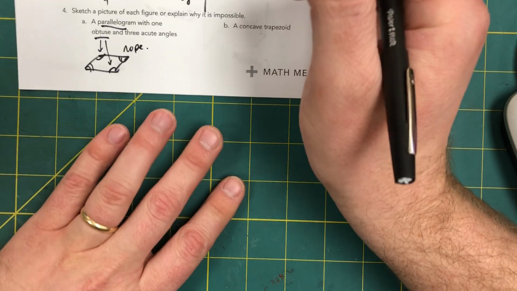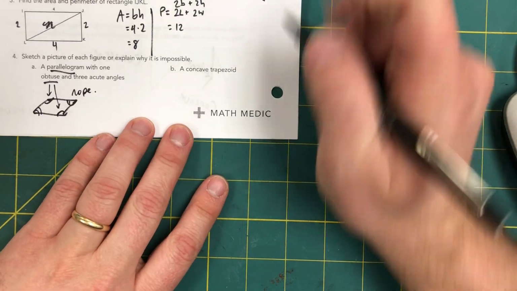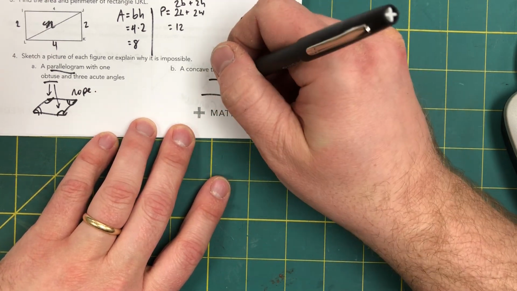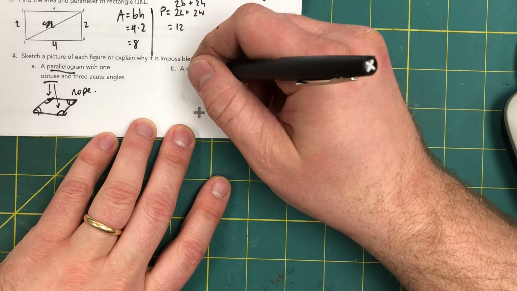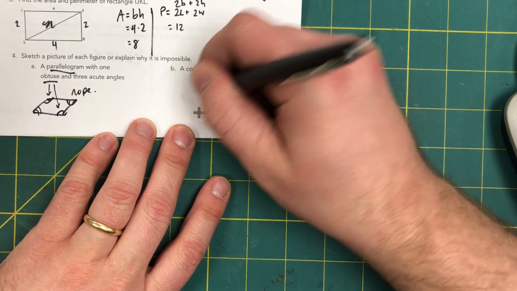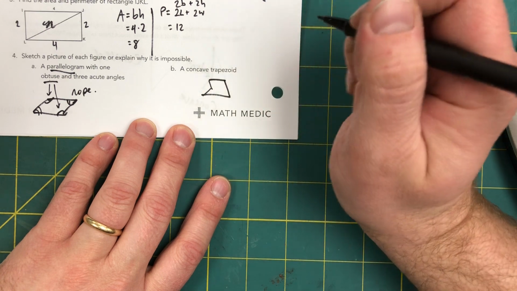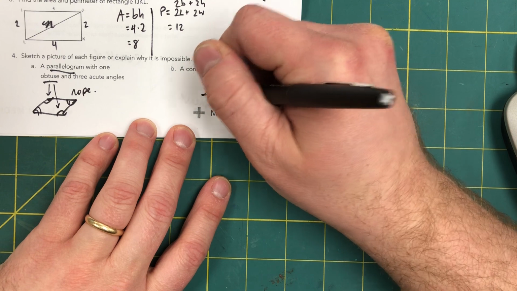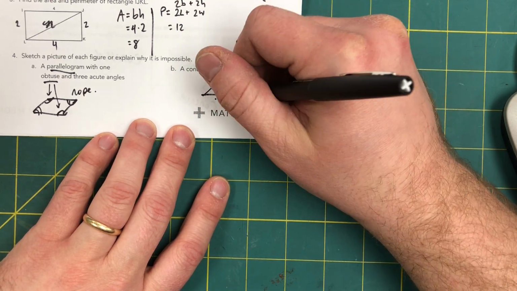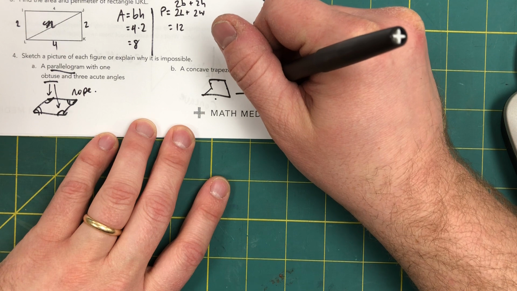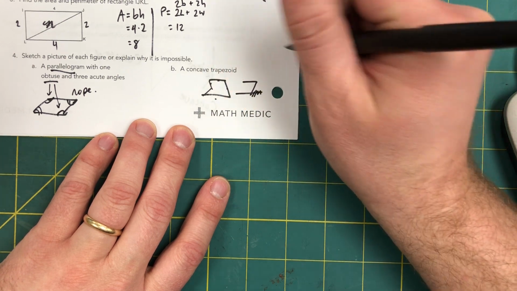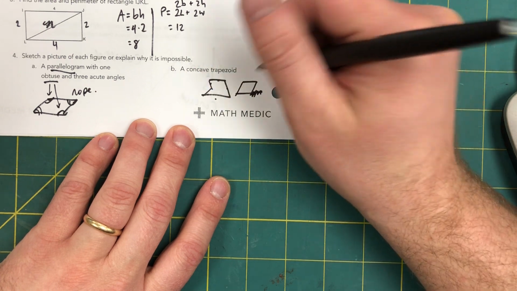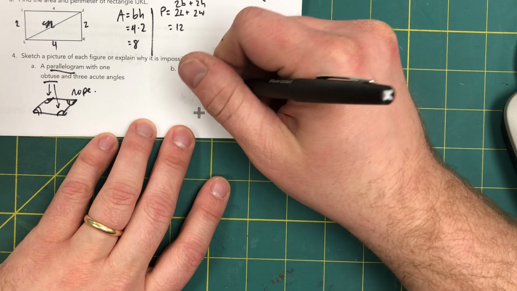So nope, can't do it. And then a concave trapezoid. Well, if you remember, trapezoids are required to have 2 parallel sides. Concave is where it has a dent or a cave-in in it. So can I do that? That's concave. It's got a little dent, but it's not a 4-sided figure anymore. 1, 2, 3, 4, 5. It's a 5-sided figure. There is no way for us to have these parallel sides and have some kind of dent. If you went over that way and just cut that off, that's not a dent. It's just a slant. So there's no way to put the dent in there.